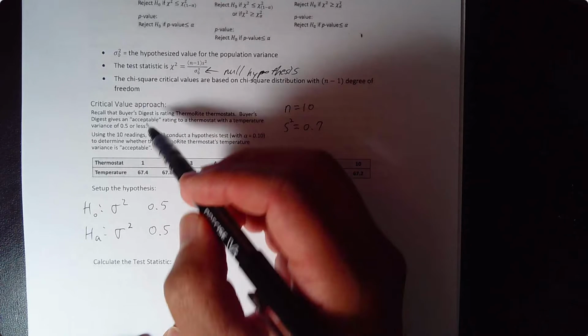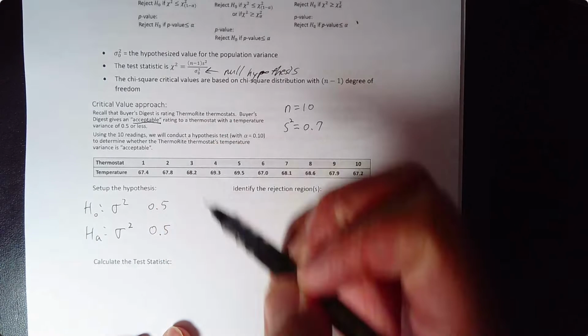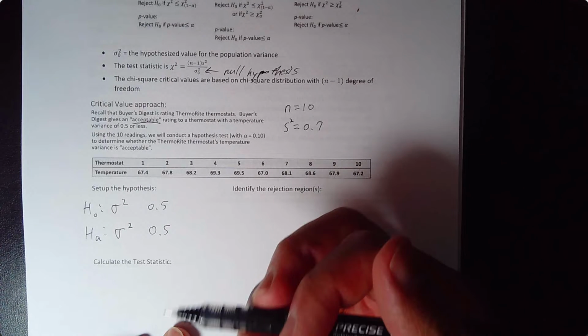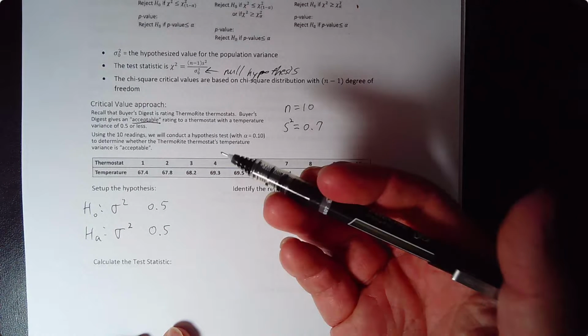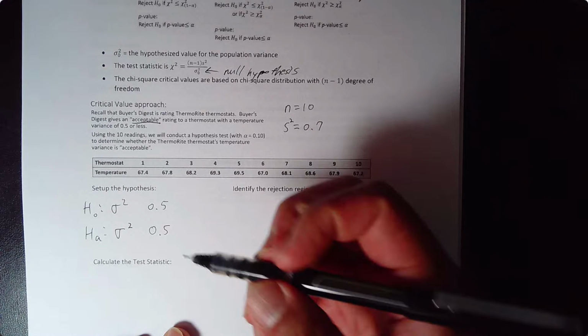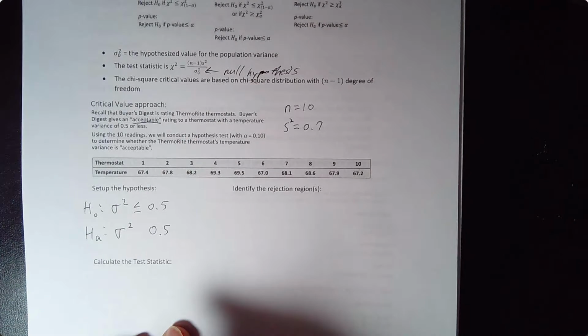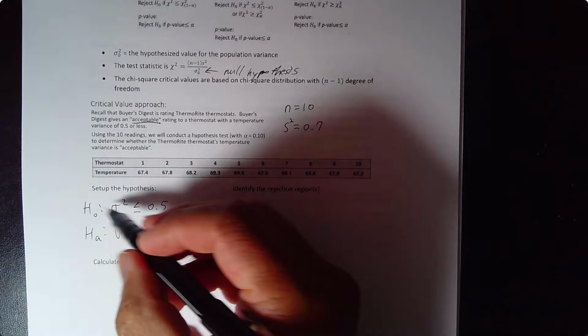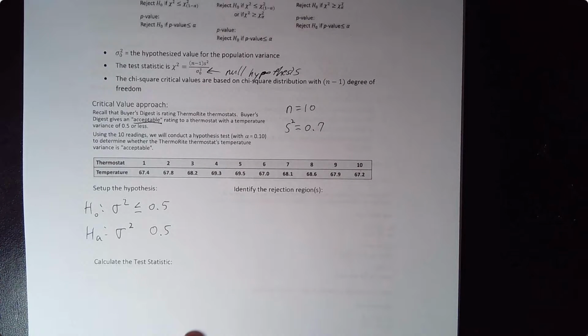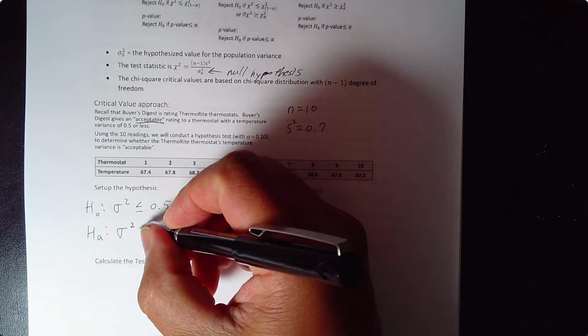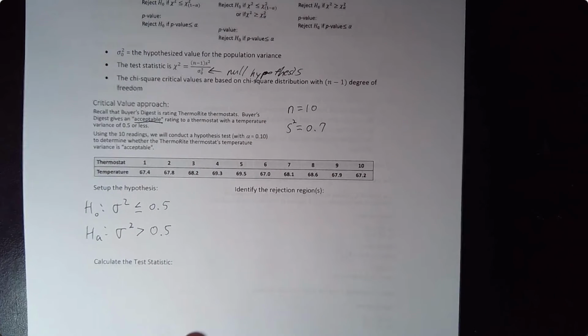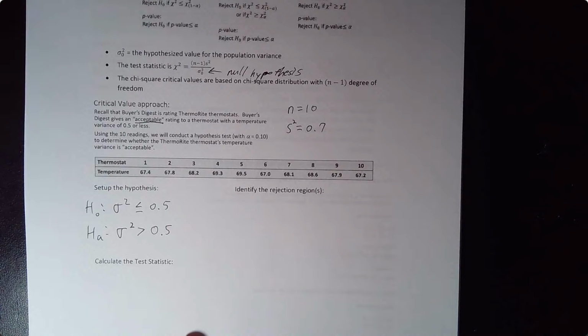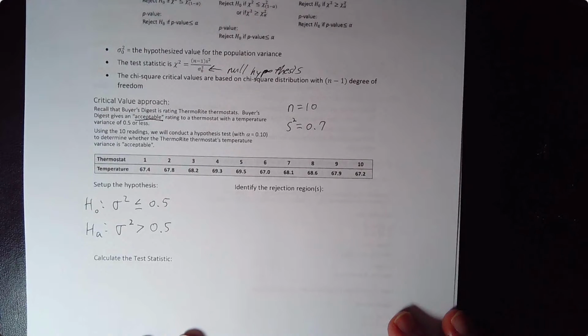The keyword I'm looking for is to accept the hypothesis that the variance is less than or equal to 0.5. As long as we don't reject this hypothesis, the thermostat is deemed okay, and quality is acceptable. So the alternative is going to be greater than 0.5.